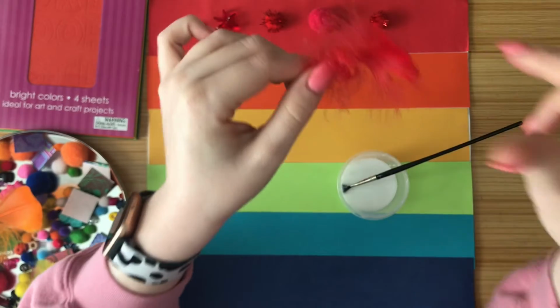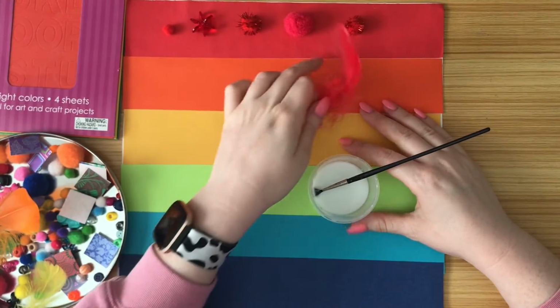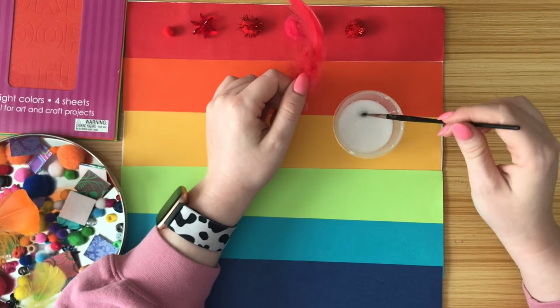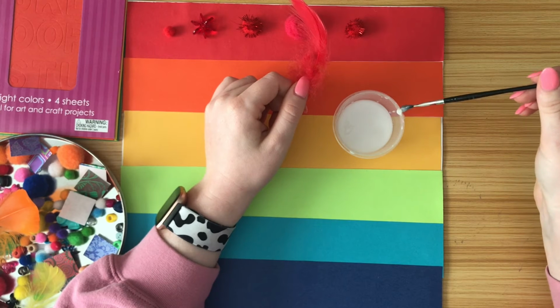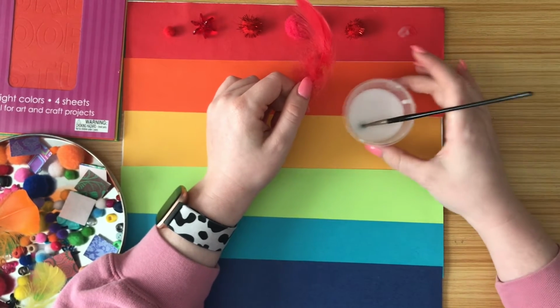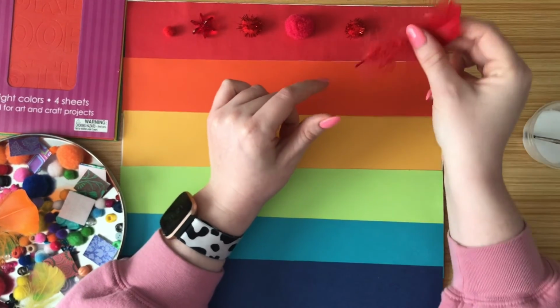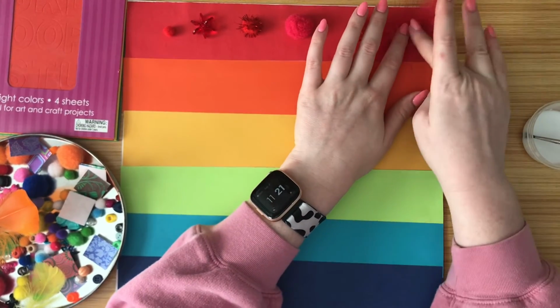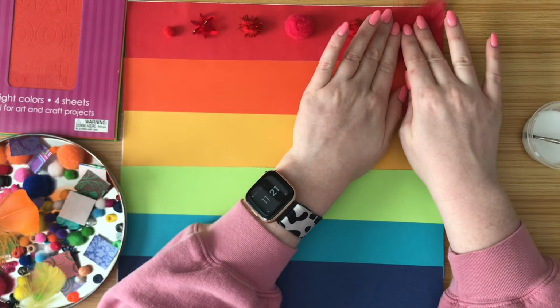No worries. I'm going to do the same thing that I've done for my other objects here. I'm going to take some glue, drip drip, wipe it on the lip of my glue cup, and I'm just going to put a little dot of glue, dot dot, not a lot, and then I'm going to put my feather down, and I'm going to hold it in place and count to 10.